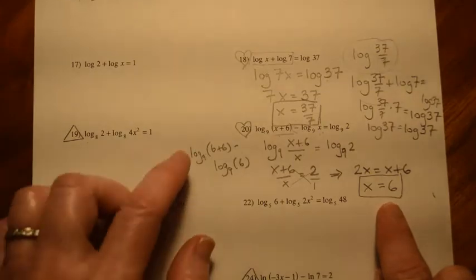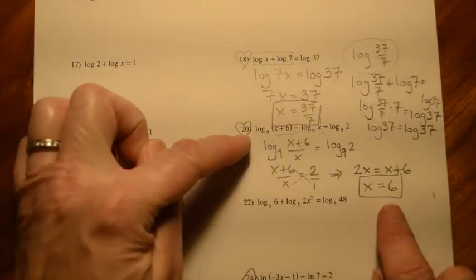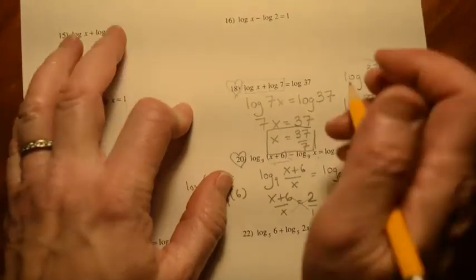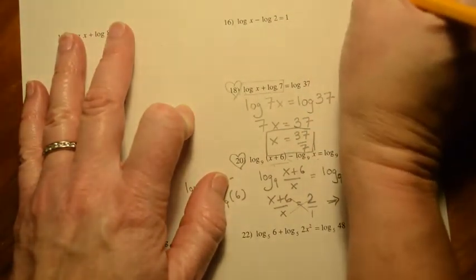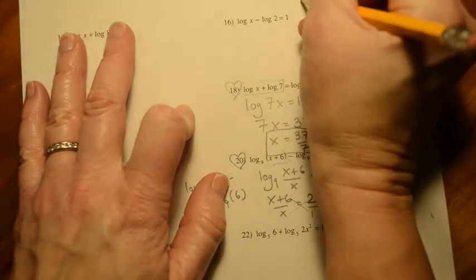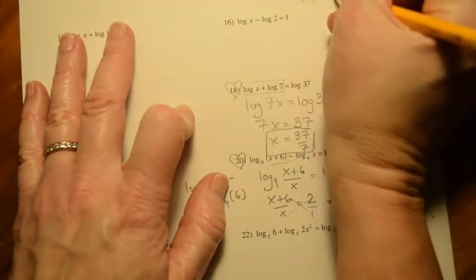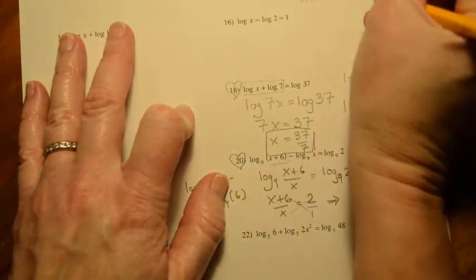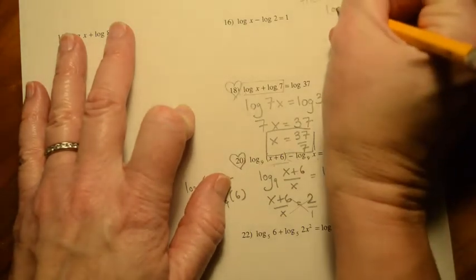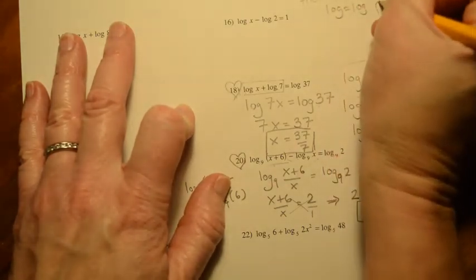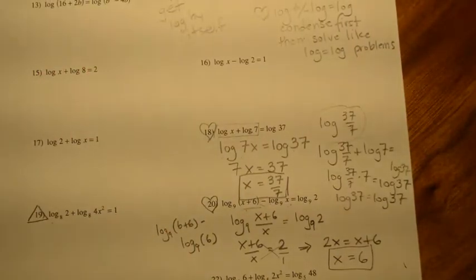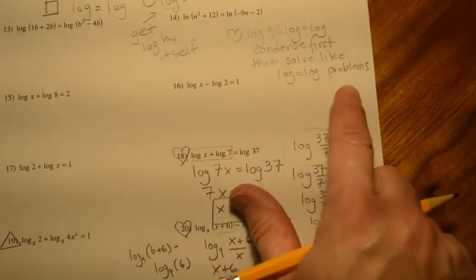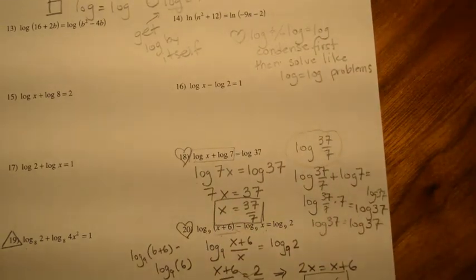So anytime you're doing any of these problems that have the hearts around them, condense first, and then solve like the log equals log problems. Oops, maybe you couldn't see that. Condense first, then solve like log equals log problems.